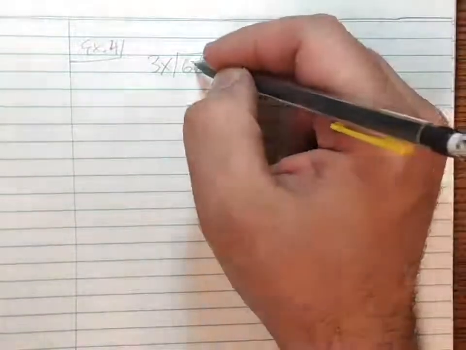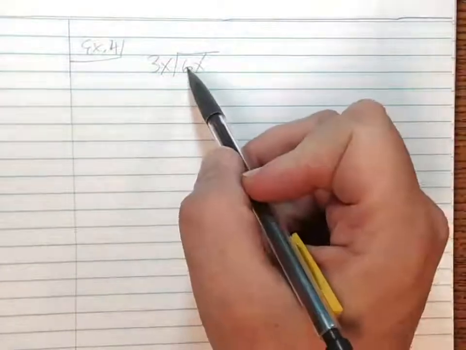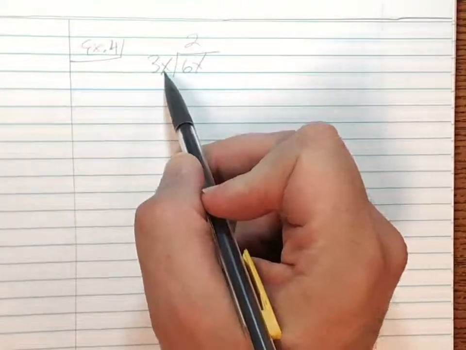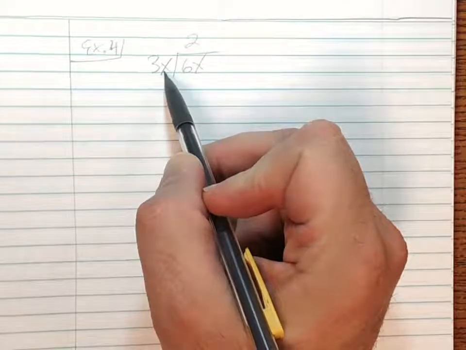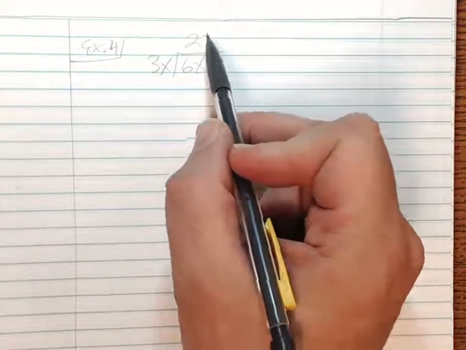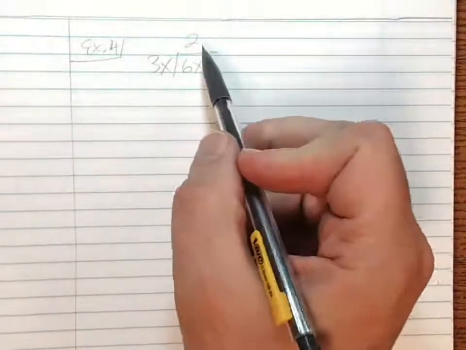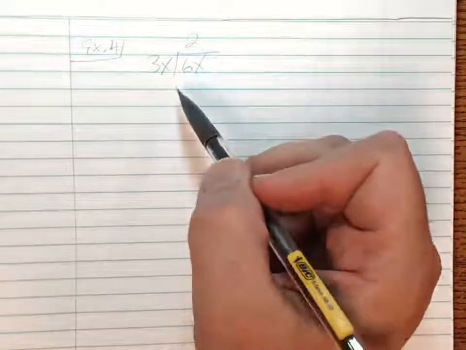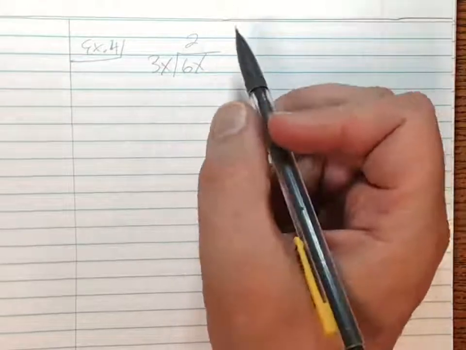So now I've got a single term, but I'm dividing it by something with a variable. It doesn't change a whole lot. 6 divided by 3 is 2, and x divided by x is 1. So I could put a 1 here, but 2 times 1 is 2, so I'm just going to leave it alone. Okay, they simplify out, if you will.